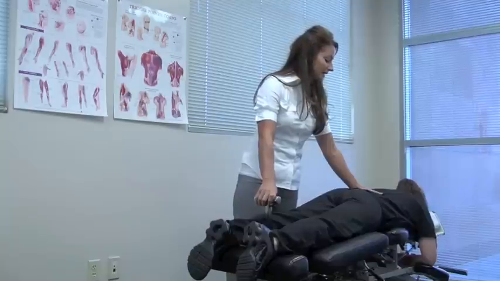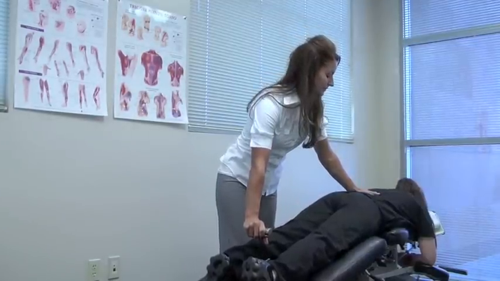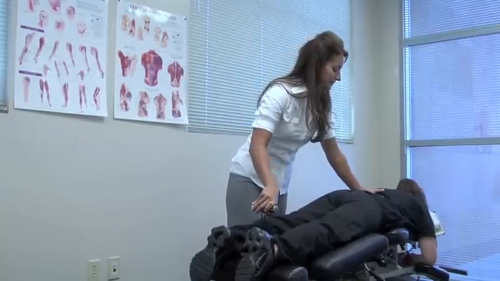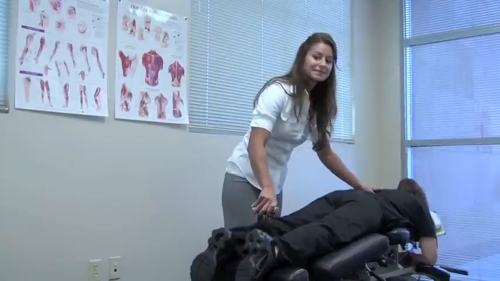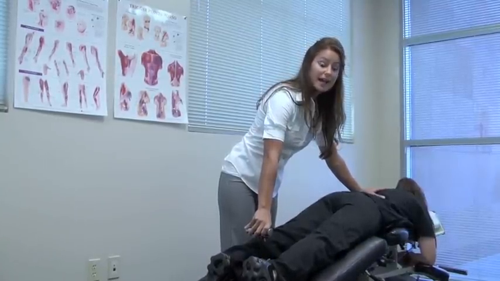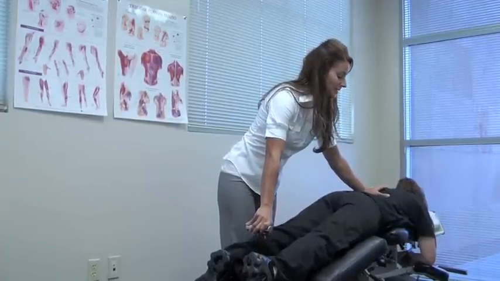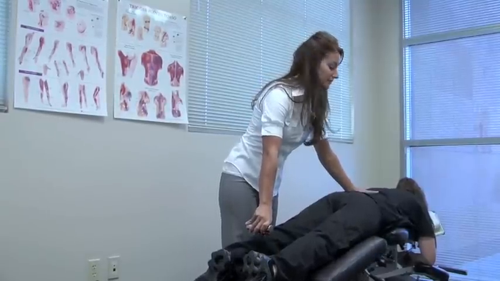Okay, so I'll add my tension. We'll stretch the spine forward and then up. Good. So this is a very comfortable and effective treatment that helps restore proper motion to the spine and also helps assist the soft tissues like the muscles and ligaments surrounding the spine to heal.